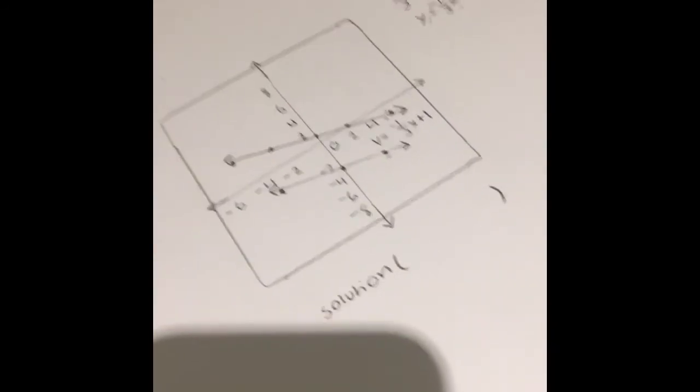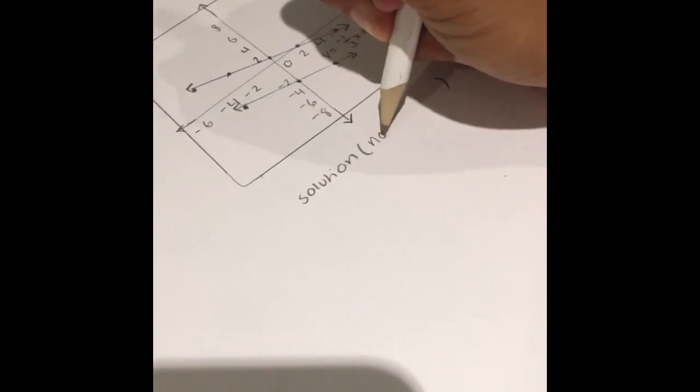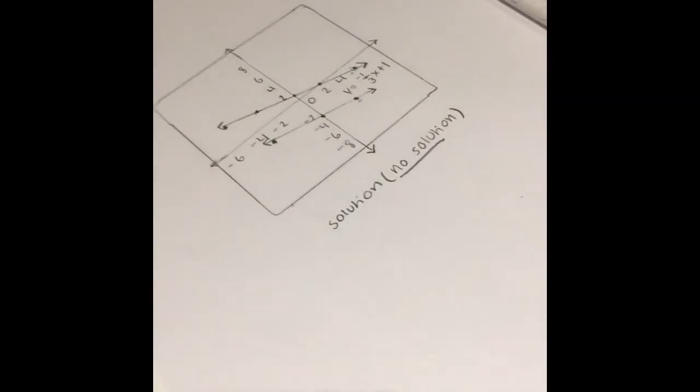So now that I've graphed these equations, it looks like that there is no solution to this problem. So we're just going to write our equations beside the lines, and that is the end of the question.